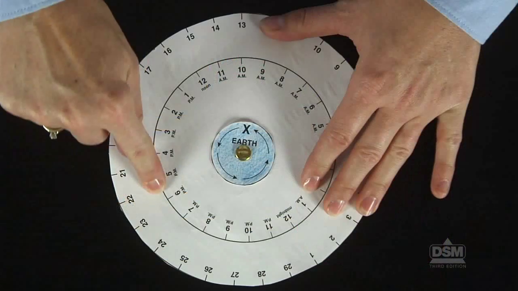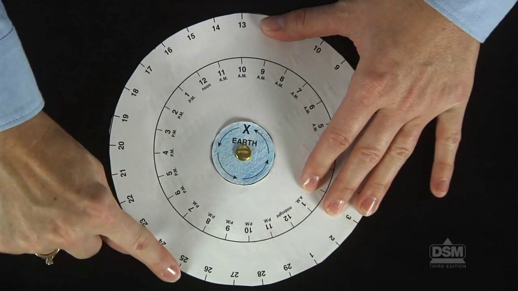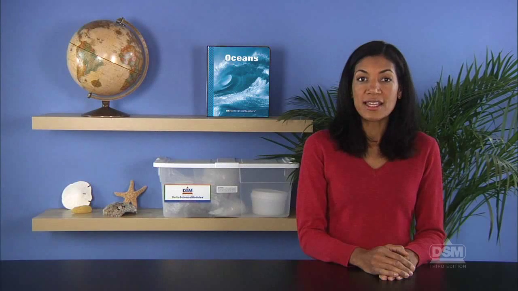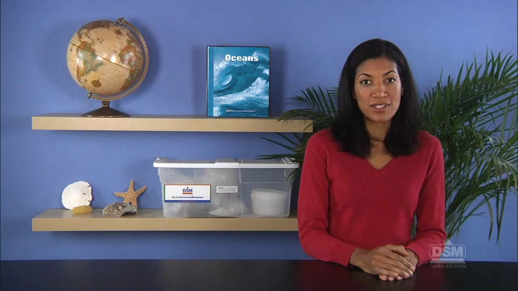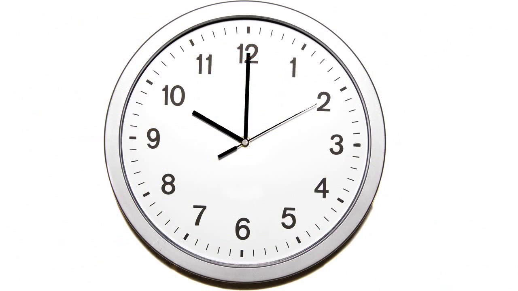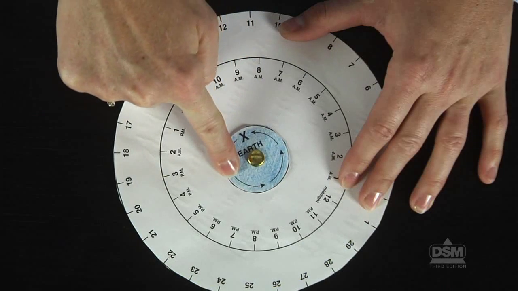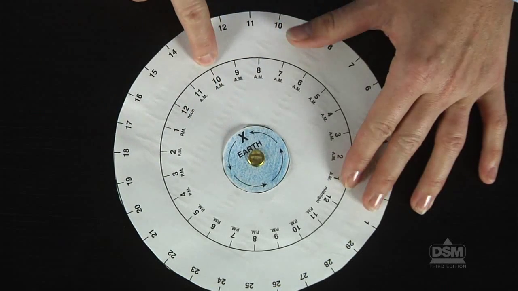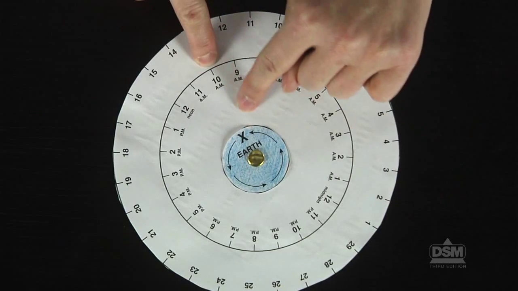Bring students' attention to the smaller dial inside the large dial, and explain that this dial is a kind of clock because it represents the number of hours in a day. Then instruct students to note the time and to turn the Earth disk until the X lines up with the proper hour on the small dial.